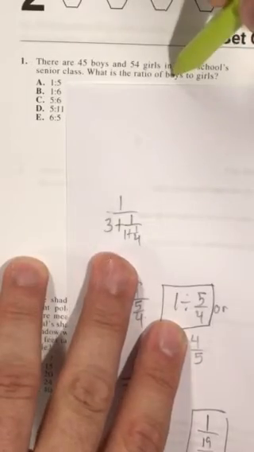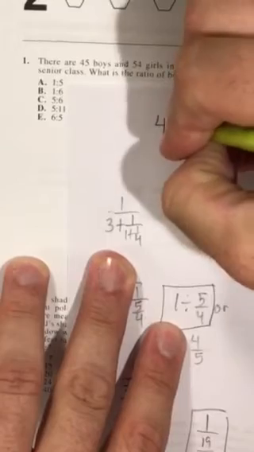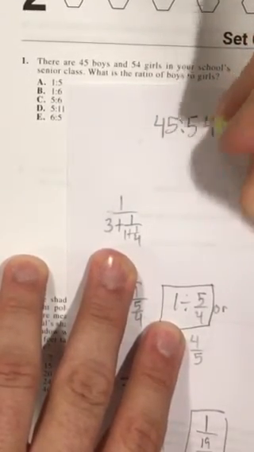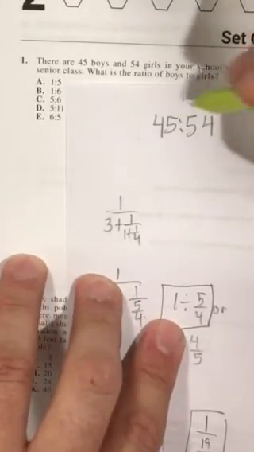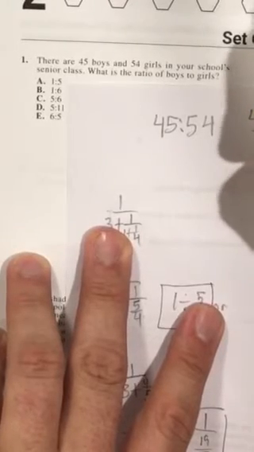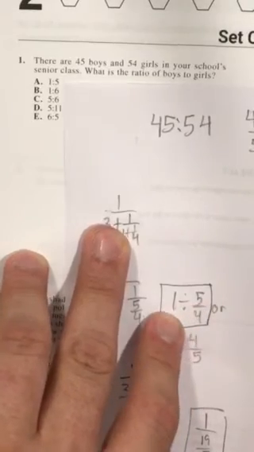What is the ratio of boys? There are how many? 45. Colon. How many girls? 54. Now, treat this just like you would a fraction. We could also write this as 45 is to 54. We would have to reduce that, right?